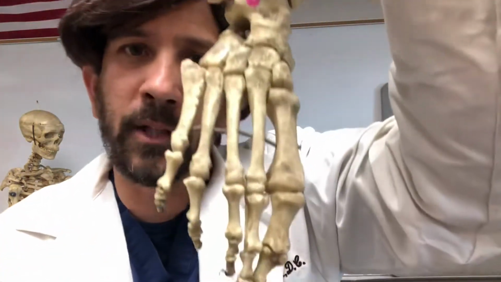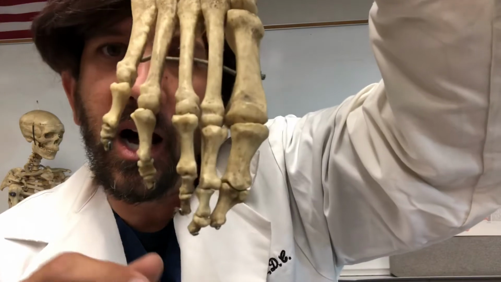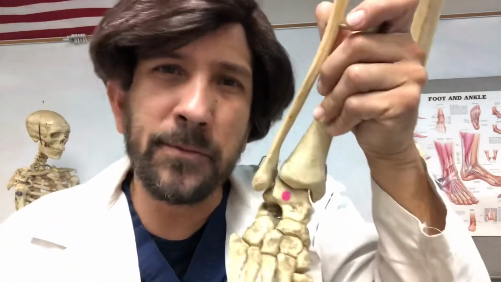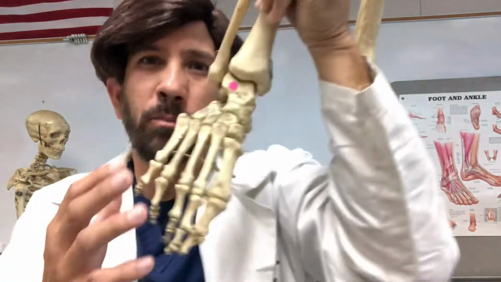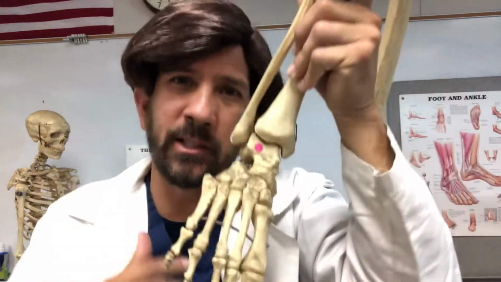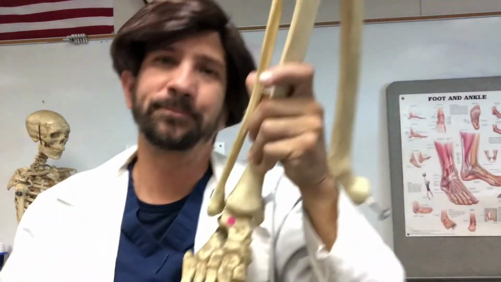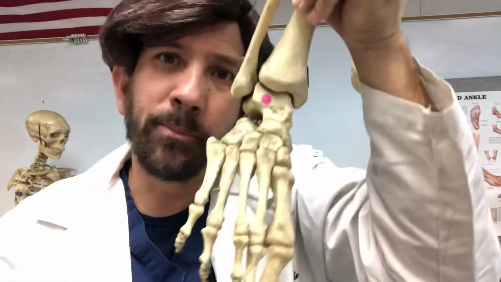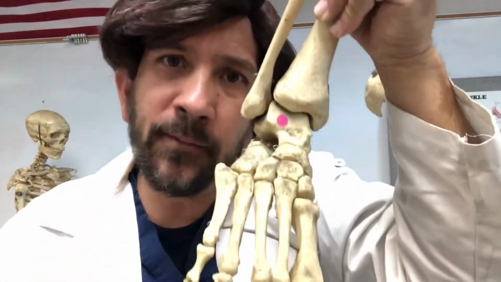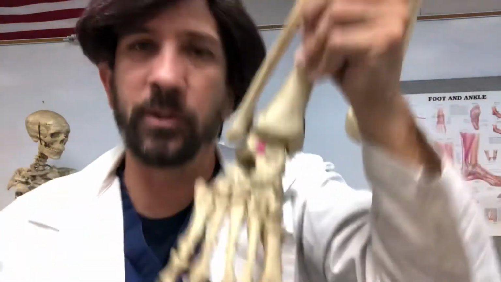As we look at the foot, we are going to start on the toes. Now, as you know, we have 5 toes. But those toes are not just 5 bones. They are actually broken up into different bones. So let's explore the toes.